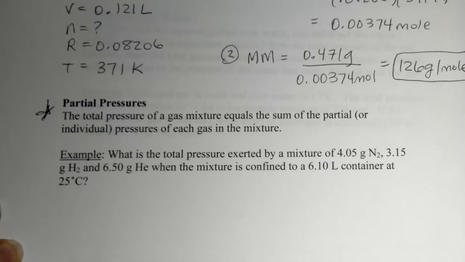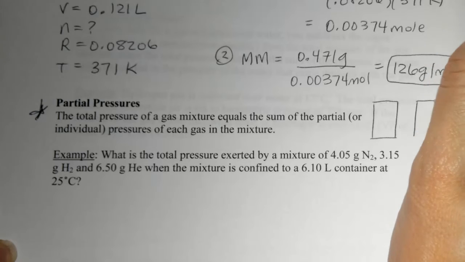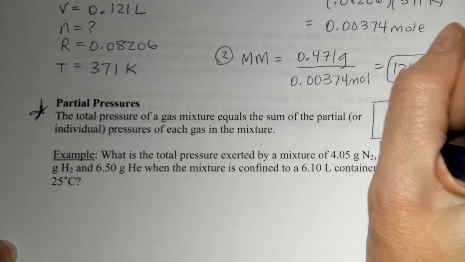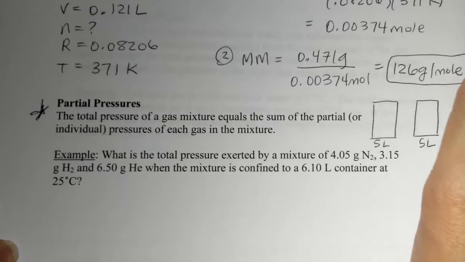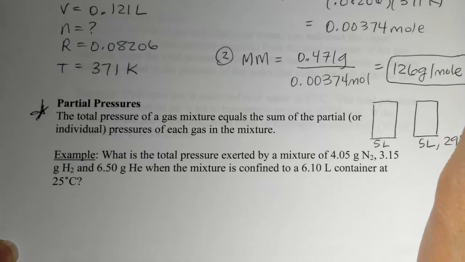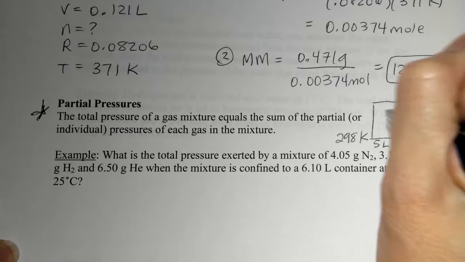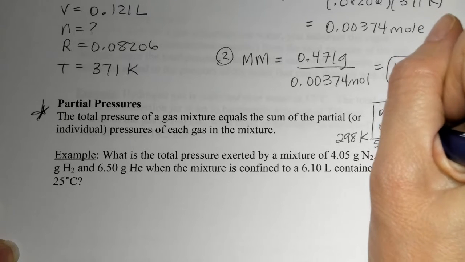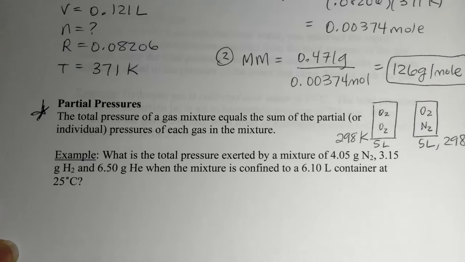Alright, so for this last video for gas laws, again, this is something that we saw before. This is Dalton's law of partial pressures. Basically, what this is saying is, if I have two containers and they're both the same volume, so let's just say they're both 5 liters, and they're at the same temperature, both at 298 Kelvin, then let's say in the first sample, I just have O2 gas. And in the second sample, I have O2 and N2 gas.